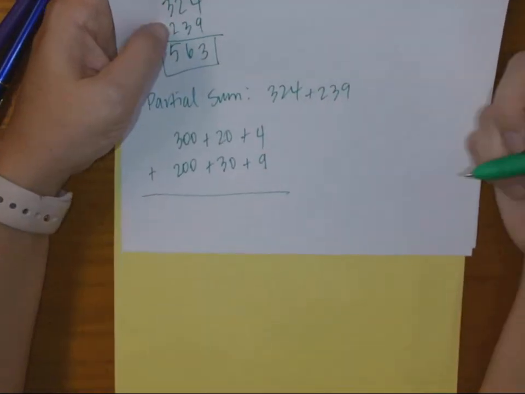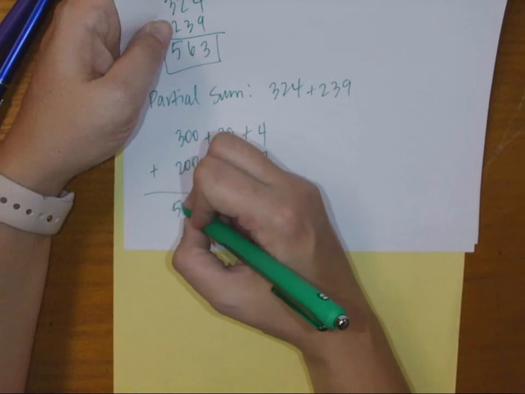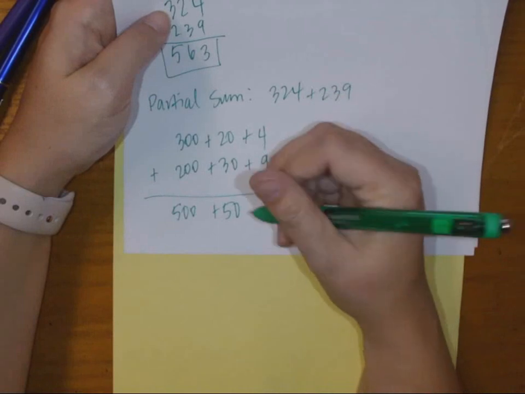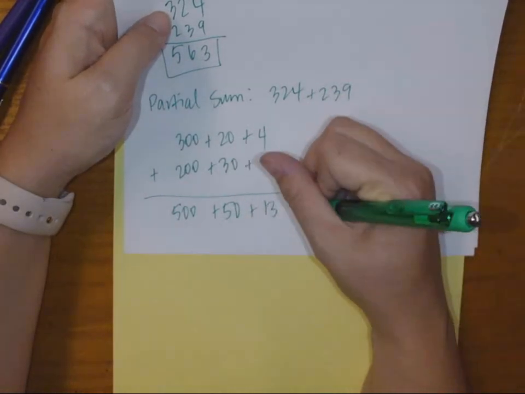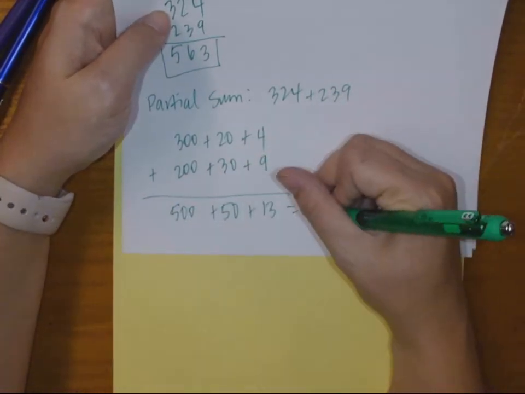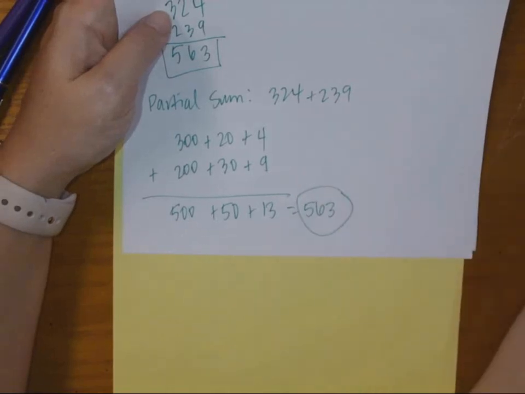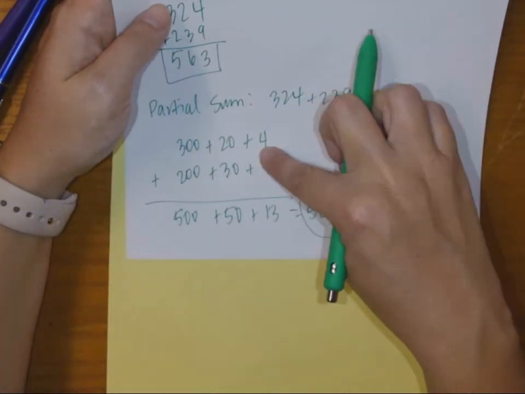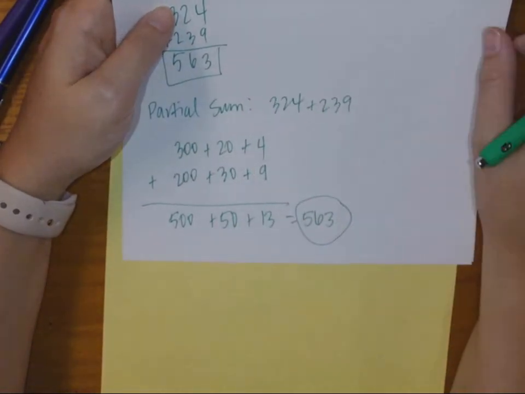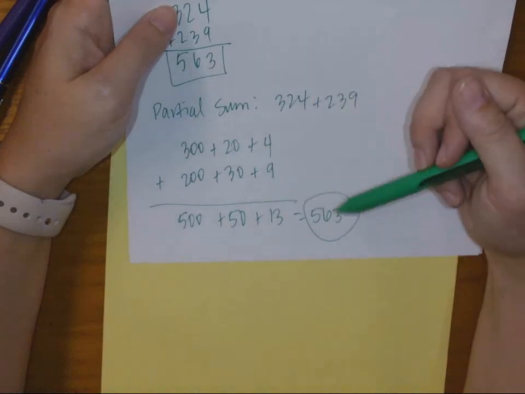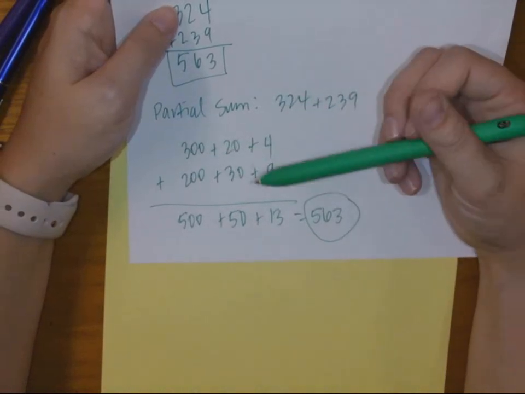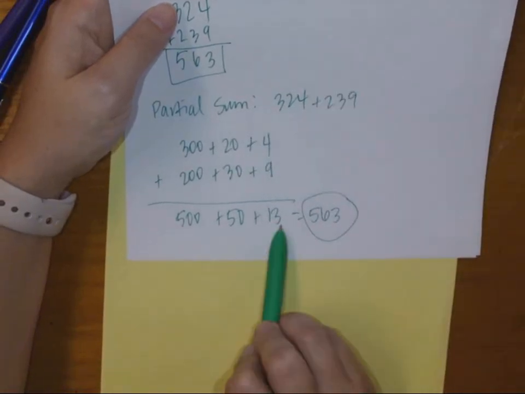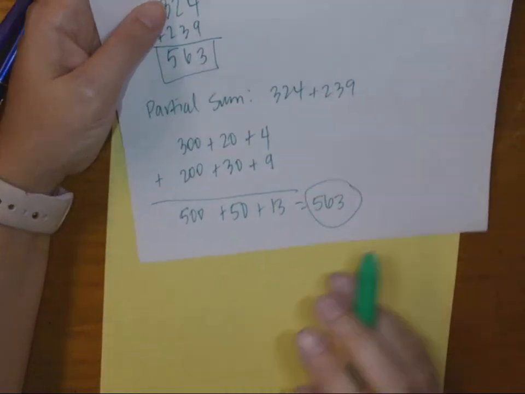And then these are pretty easy to add together. 300 and 200 is 500. 20 and 30 is 50. And 4 and 9 is 13. And 500 plus 50 plus 13 is 563. Okay, so partial sums is splitting this into different parts that are all summed together. We sum it all together and get our answer. So this one shows a little bit more of, there's no carrying here. It's showing more of adding the hundreds, adding the tens, adding the ones. Here I put together the tens and the ones.